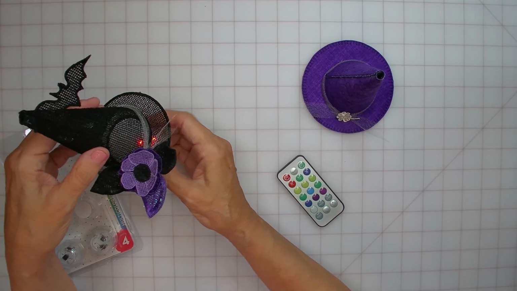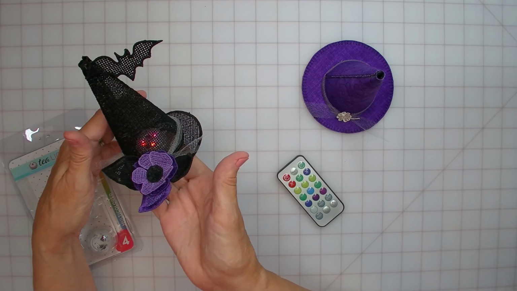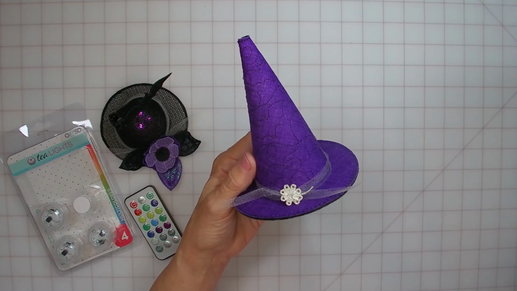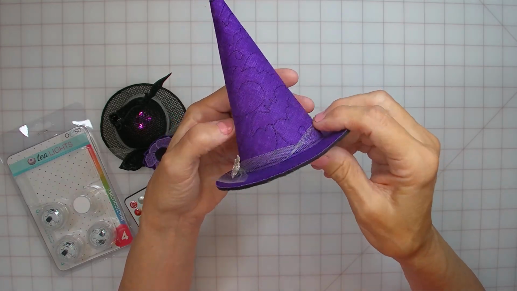I'm going to kind of hold it up on its side a little bit just so you can get an idea of how it looks. On the fabric hat, I'm going to hold it up a little bit higher so you can see that bat quilting that I added.